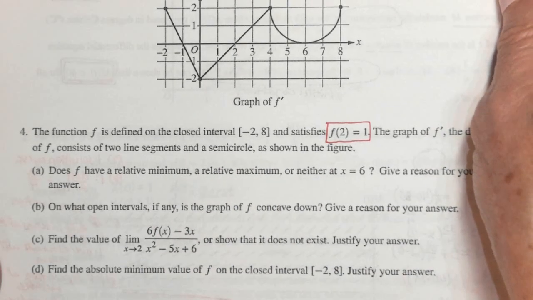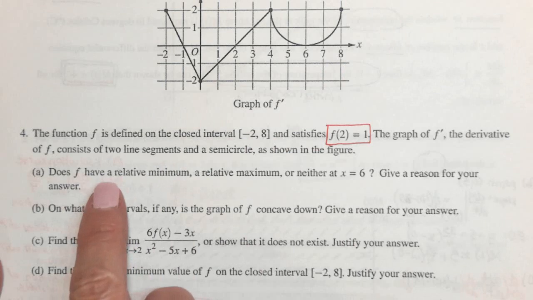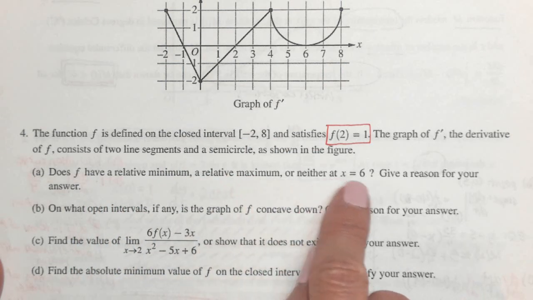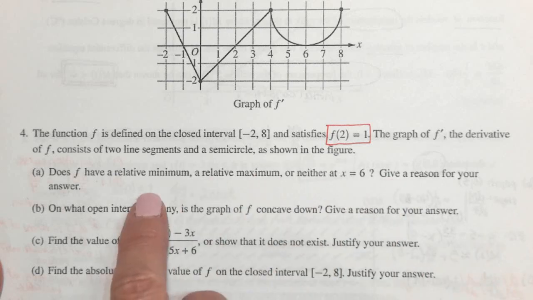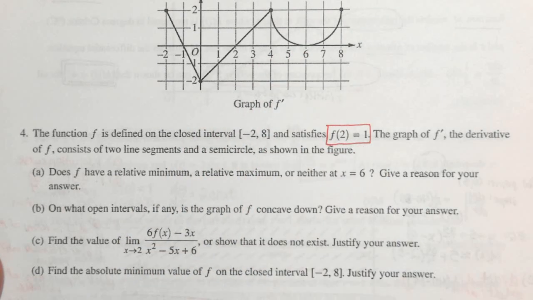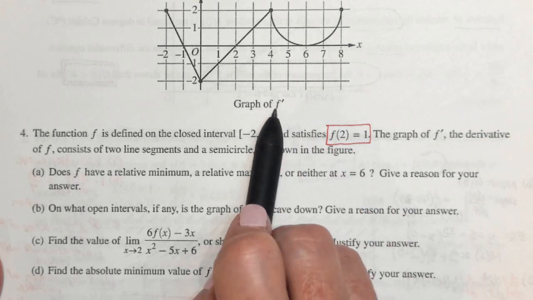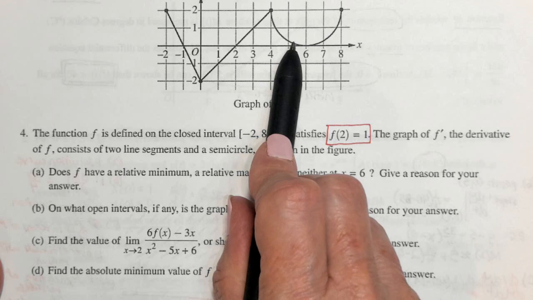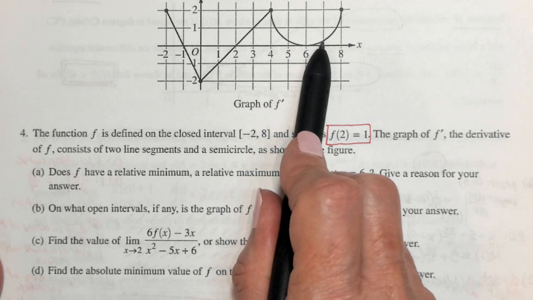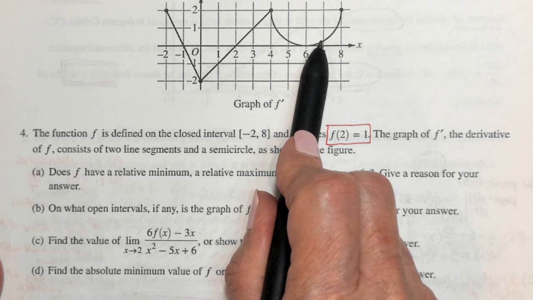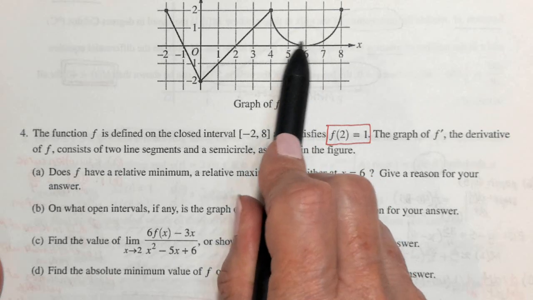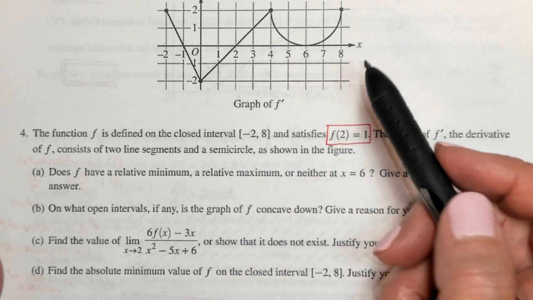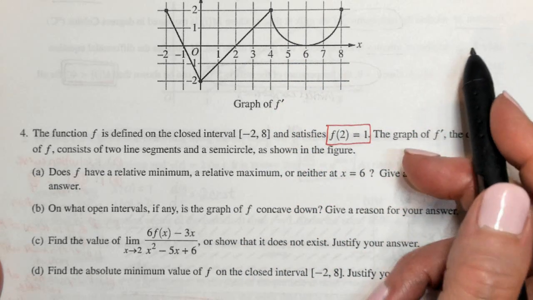All right, part A. Does f have a relative min, relative max, or neither at x equals 6? Give a reason for your answer. At x equals 6, this is f prime. F prime is above the x-axis on the left of x equals 6 and above the x-axis on the right of x equals 6. F prime does not change signs. Therefore, f has neither a relative max nor a relative min.